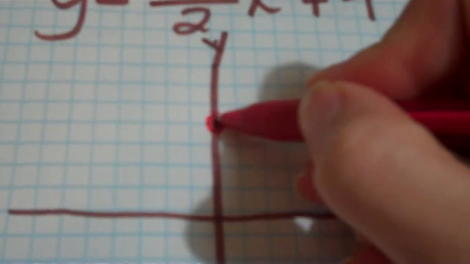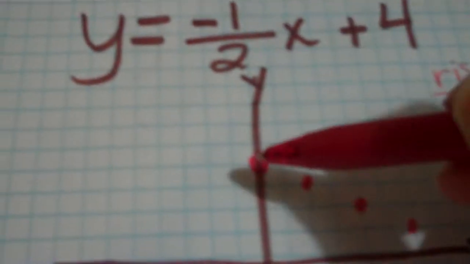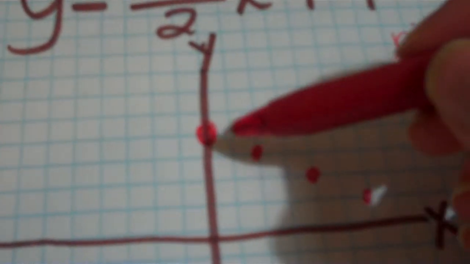So I start at my point. Don't start at 0. Start at your point. And I need to go down 1 and over 2. So I start here and I go down 1, over 2. And I put a point. Okay? And do it again. Down 1, over 2. Put a point. Down 1, over 2. And you're basically making yourself a little line here. Okay? You could go to the other side by doing the opposite. The opposite of going down 1 and to the right 2 is up 1 and to the left 2. So I can go up and to the left and make the opposite if I wanted to.